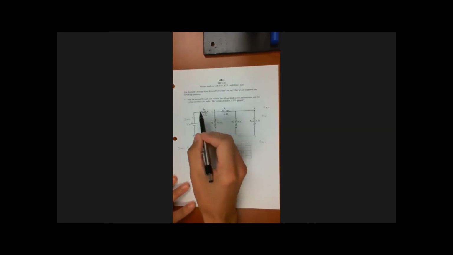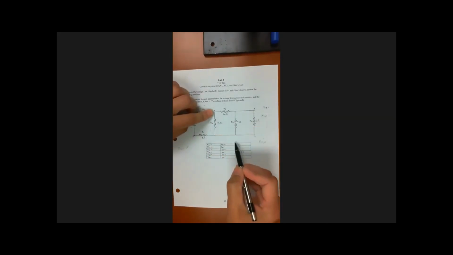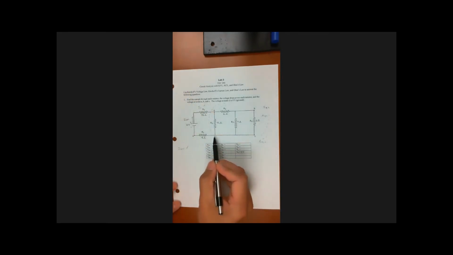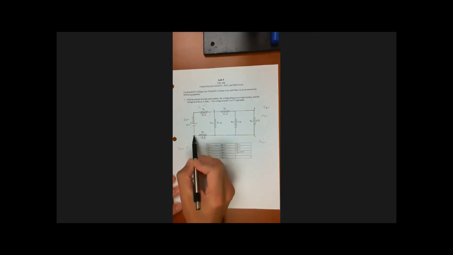So whatever current comes through here, I1, some of that goes through here, some of that goes through here and here, some of it goes through here and here, but all of it has to meet back up right here, right? And then it has to come through here, and through here, and then back to the negative side of the source, right?